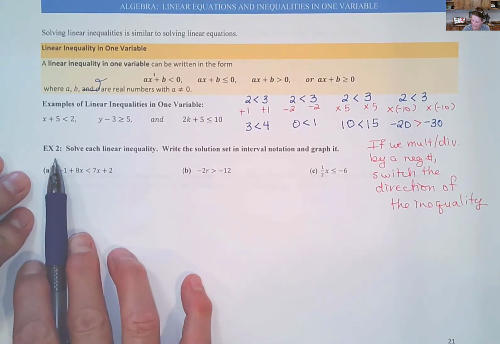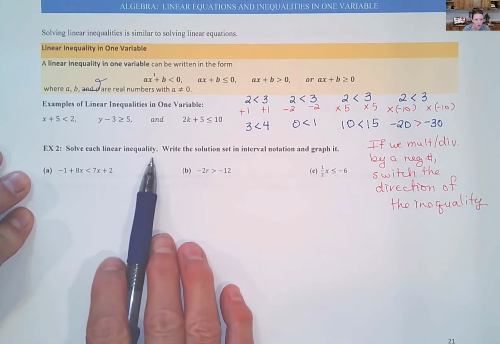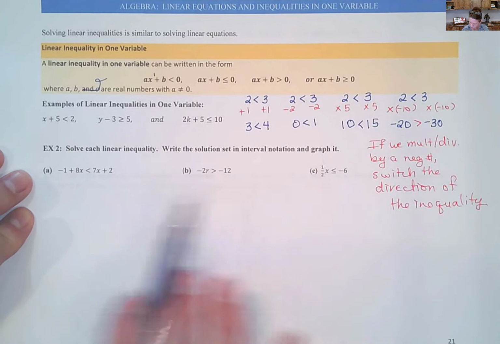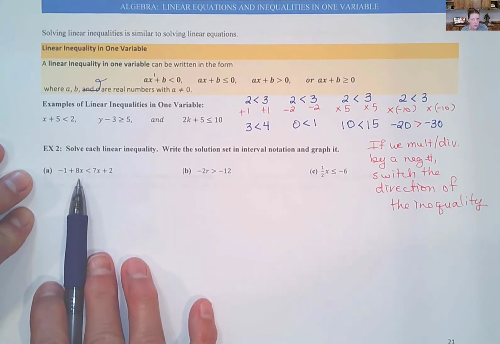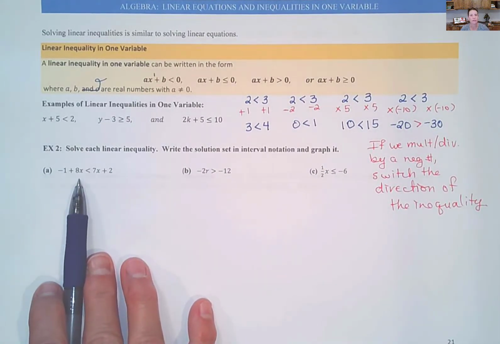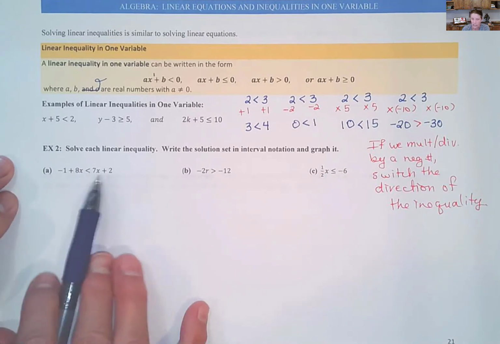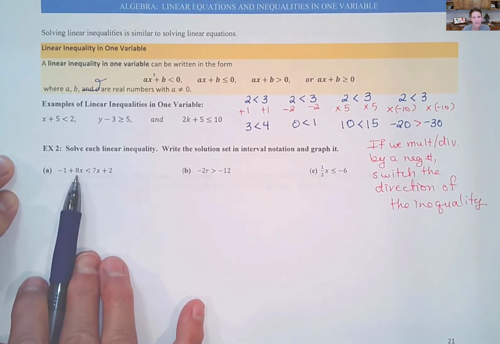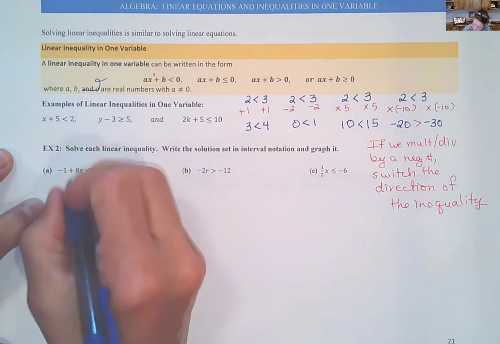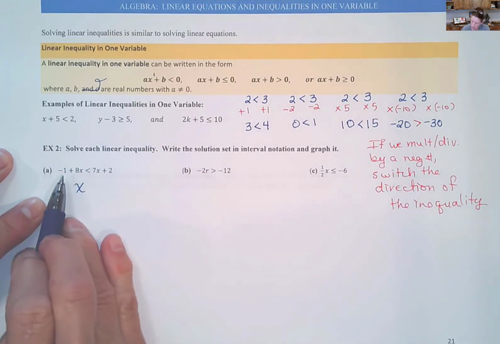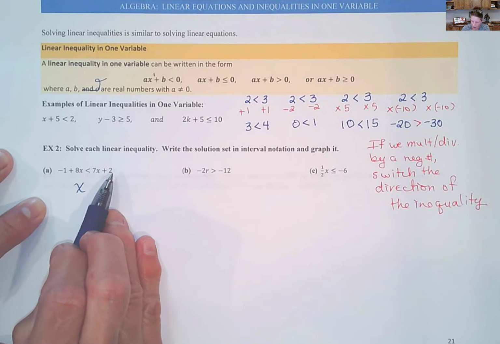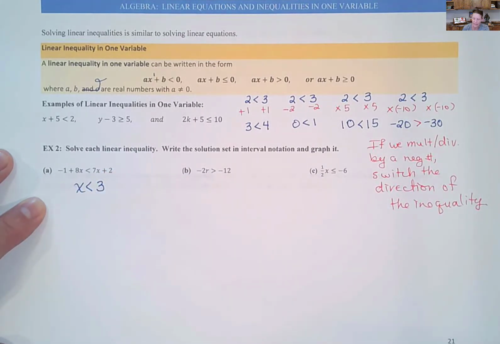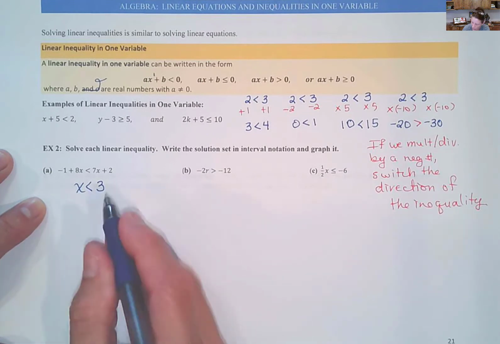Here we're going to, in example 2, solve each linear inequality, write the solution set in interval notation, and graph it. In part A, just think of this as I'm going to solve a linear equation, okay? So let's use our addition property and subtract 7x from each side. 8x minus 7x is 1x. Next, let's add 1 to each side. 2 plus 1 is 3. x is less than 3. There's our solution in inequality form.